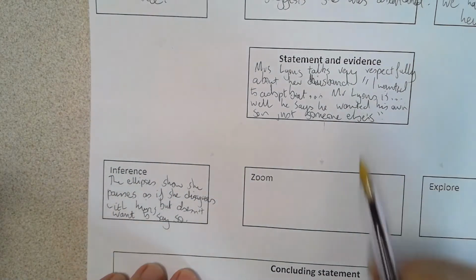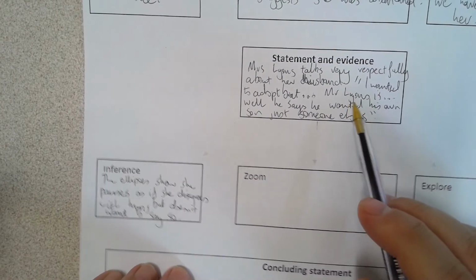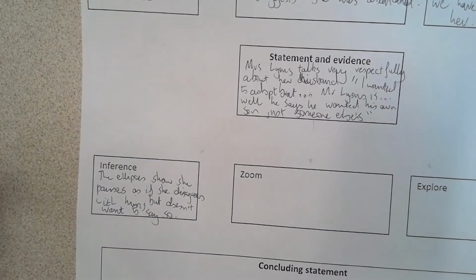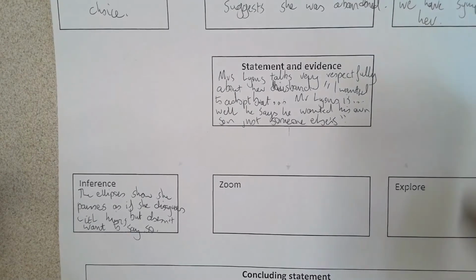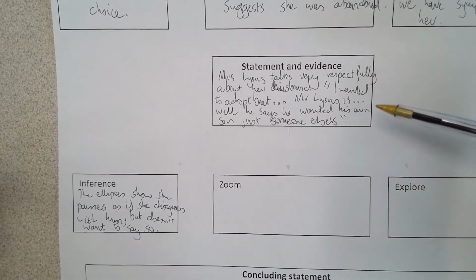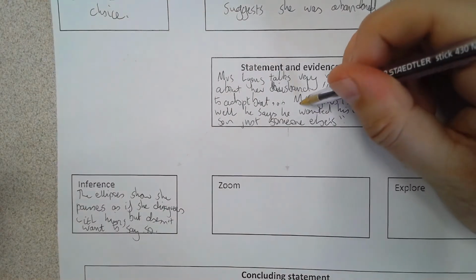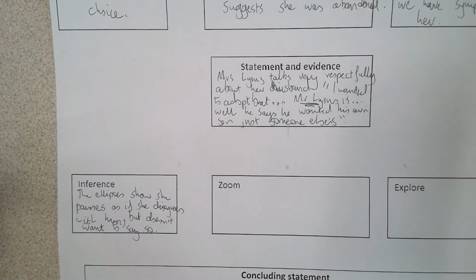Right, so that's what this quotation, those ellipses, suggest. Now it's really interesting. When I look at the quotation, I'm thinking, what should I be zooming in on? What phrases can I zoom in on that tell me something about Mrs. Lyons and her relationship with her husband? The first one that stood out to me was the fact that she calls him Mr. Lyons. Now that seems to me a very strange thing for a wife to do for her husband.